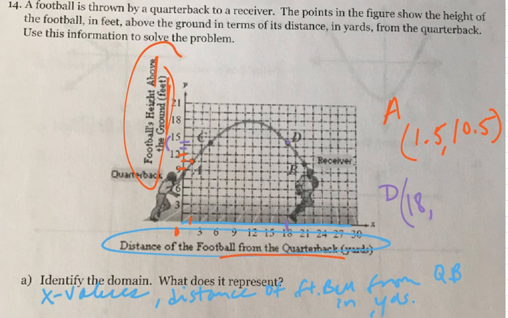So if you think about it, this would be 12, 13, 14, 15. So D is actually hitting about at point 14. So how do we interpret this? We would say when the football is 18 yards away from the quarterback, that's our X value, it is 14 feet above the ground. That's our Y value.